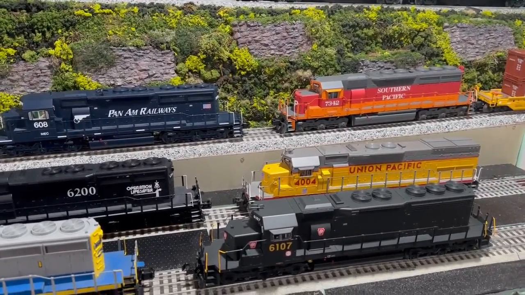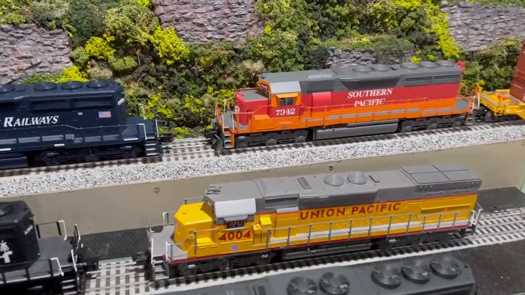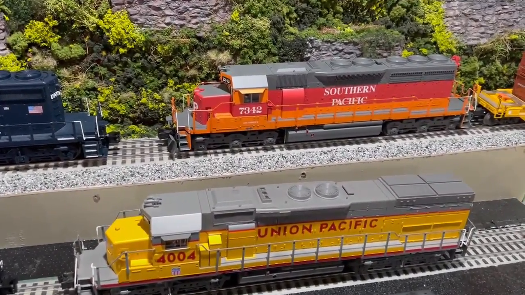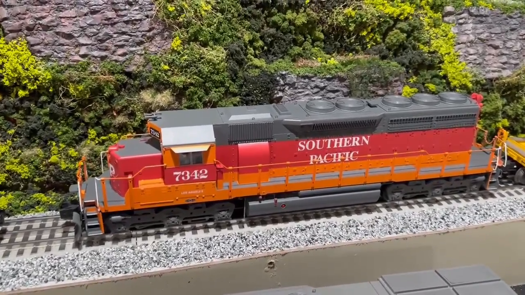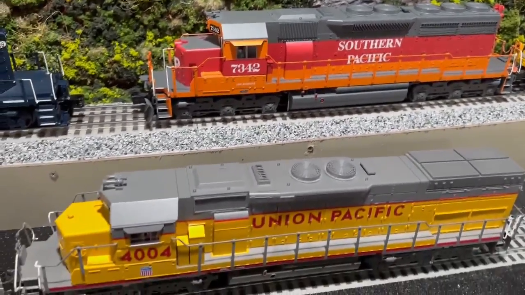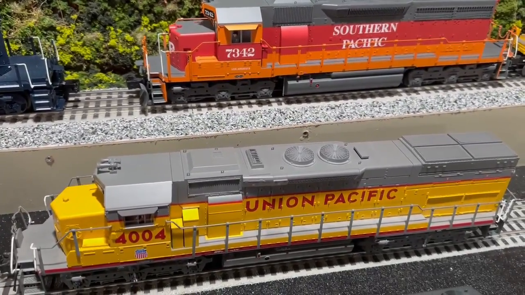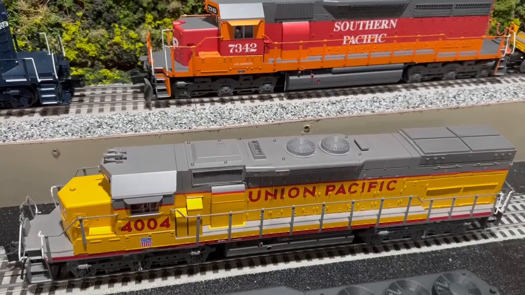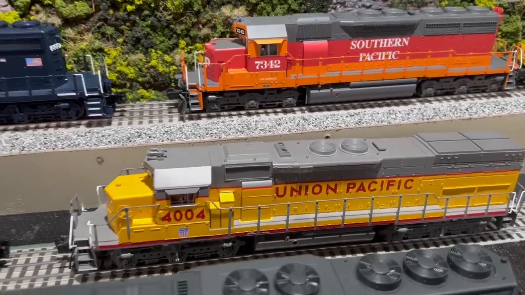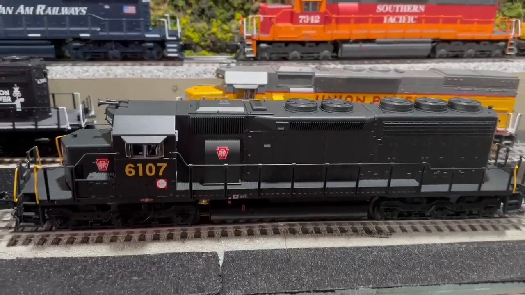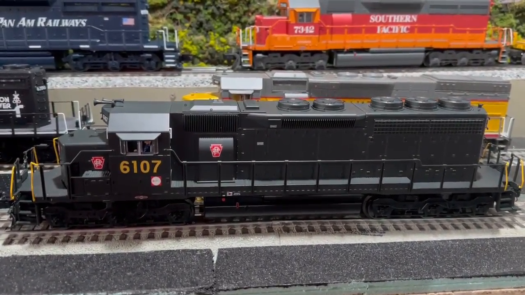What we have here, these two units right here, these are both Lionel units. This is a more modern Legacy SD40. This is a TMCC era with Odyssey speed control SD40 tunnel motor. This guy right here is an Atlas Master SD40.